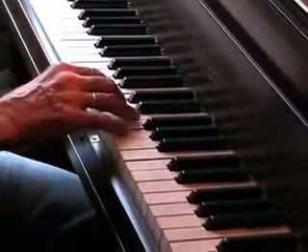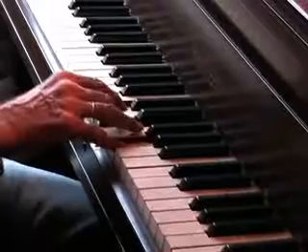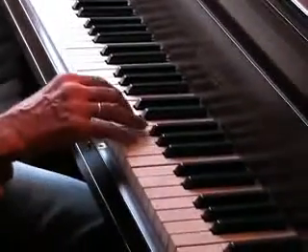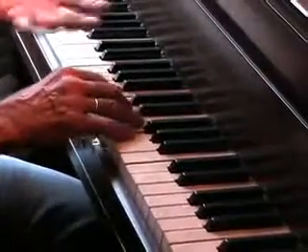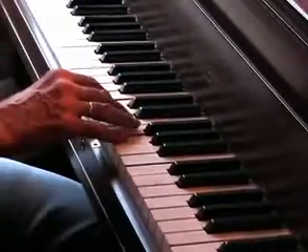That's the simplest way to play these chords. 1, 3, 5, move them around like this. That's 1, 4, 5 progression for a whole bunch of different kinds of songs.